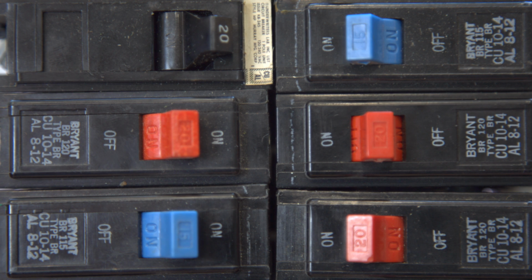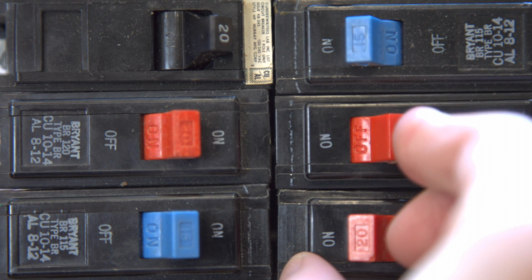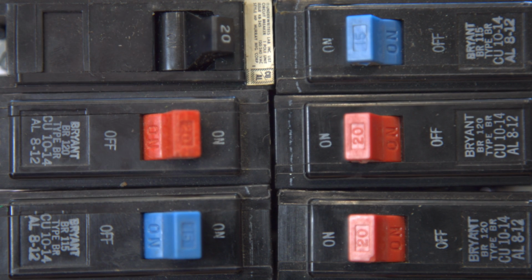Circuit breakers can be easily reset by switching the lever all the way off, then back all the way into the on position. But a circuit breaker tripping is cause for investigation.